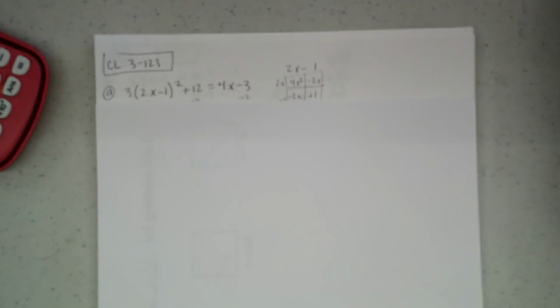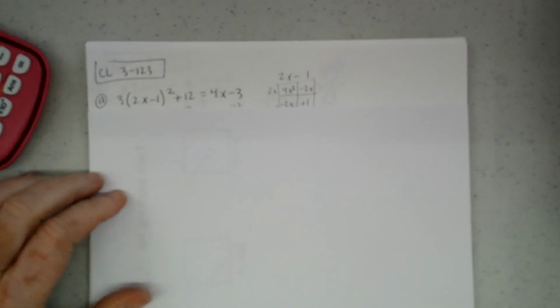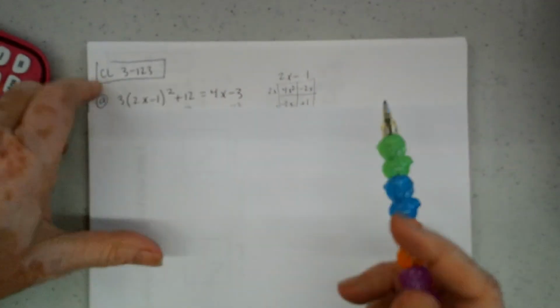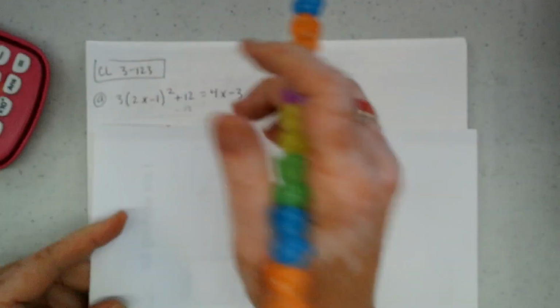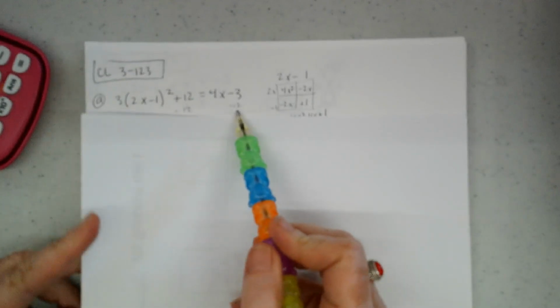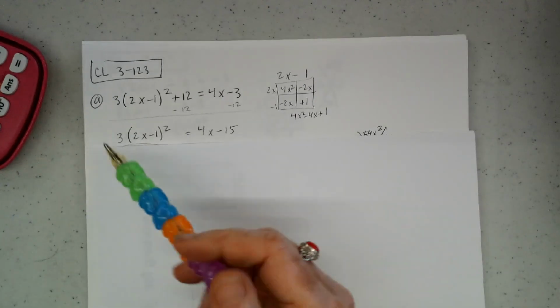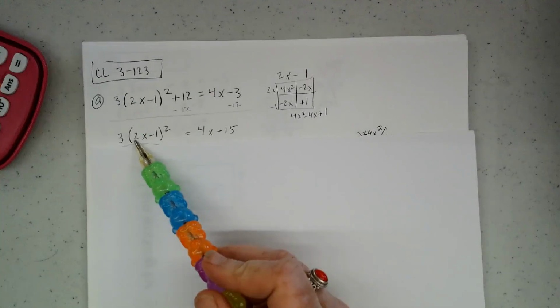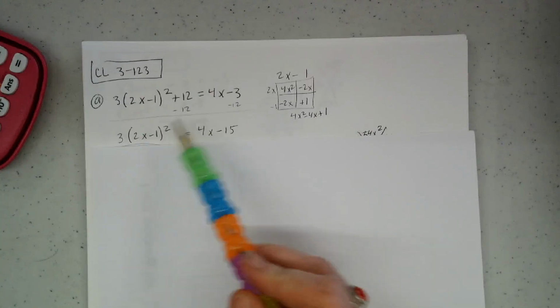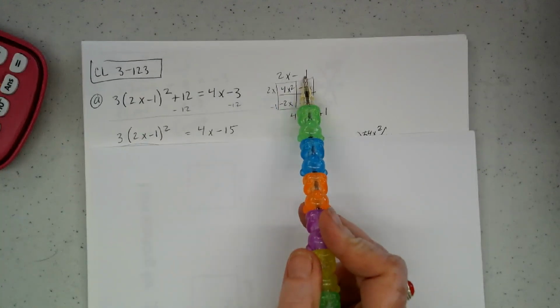Here's Integrated 3, closure problem 3-123, and it wants you to rewrite these in simpler terms and then solve them. So we start out with this, and then I went through and subtracted 12 on both sides. The order of operations says you have to square first.